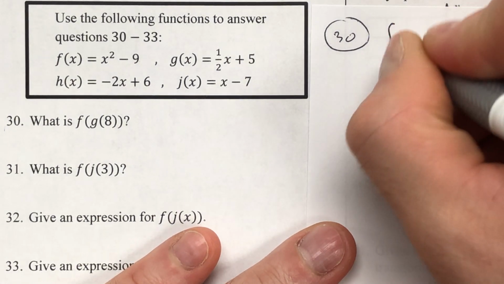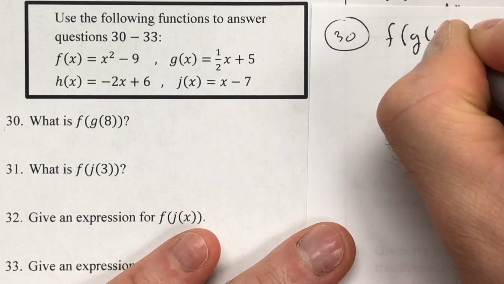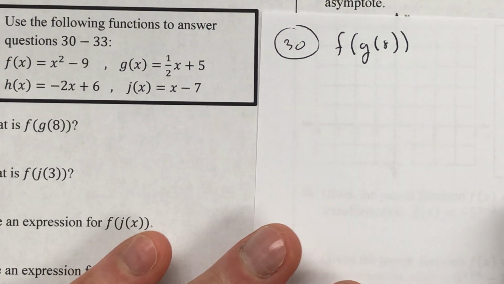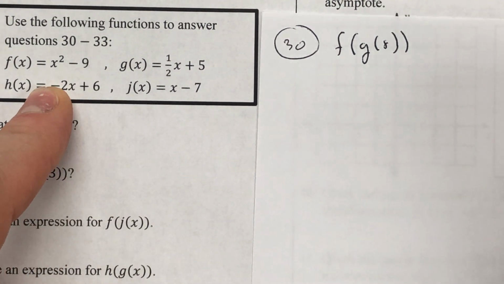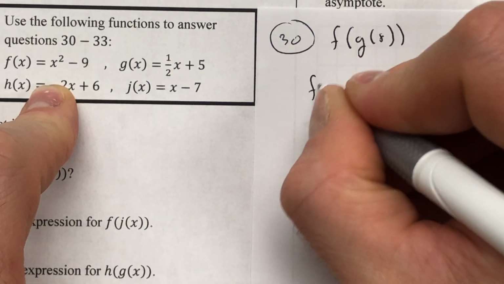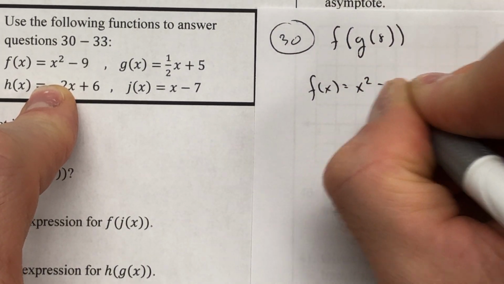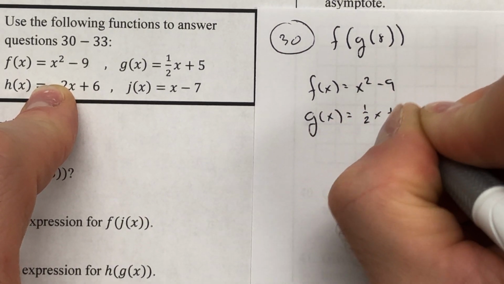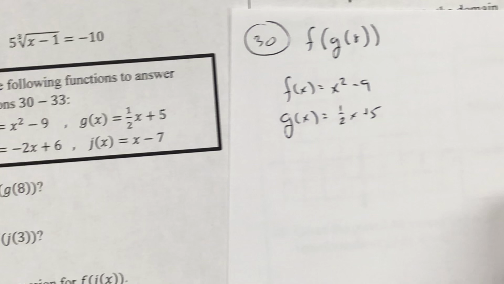Okay? So if I want f of g of 8, well, the first thing I need to know is what is f and what is g. So I'm going to copy down my f and my g. So f of x is x squared minus 9, and g of x is 1/2 x plus 5.